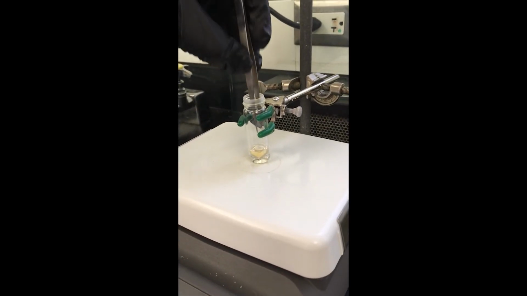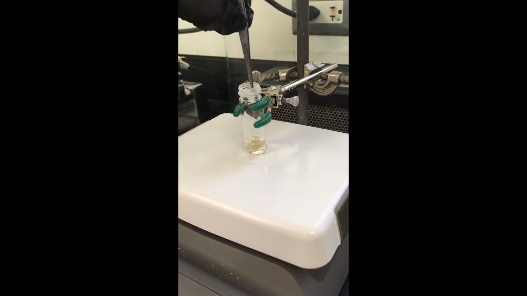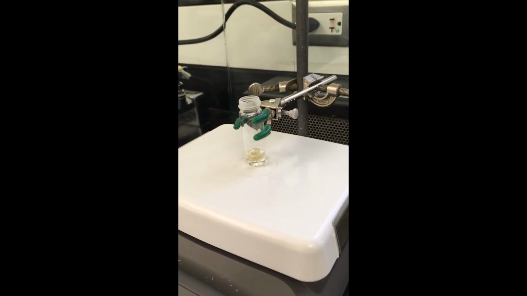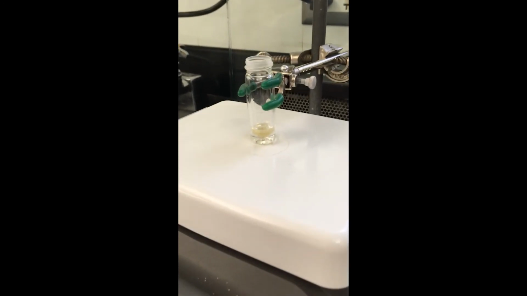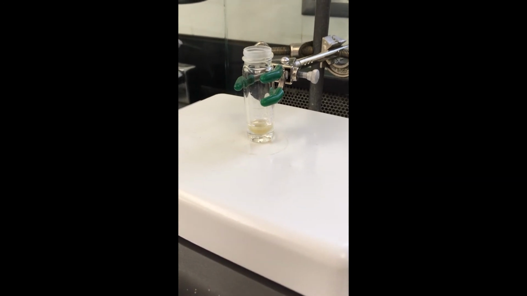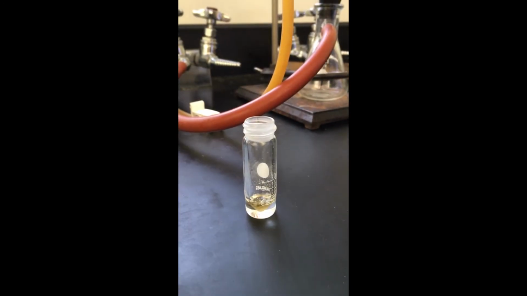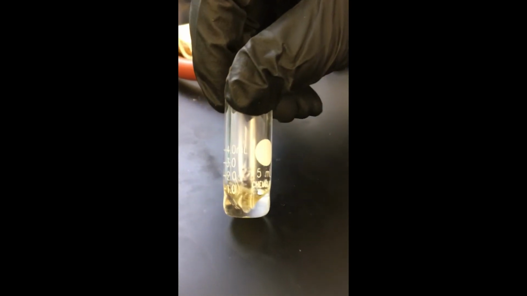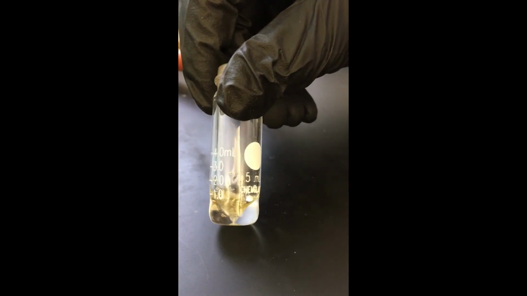And then I'm just going to remove that spin vane. And then we're going to let that vial sit for 20 to 30 minutes and let crystals form. It's going to take a little bit of time for the crystals to precipitate, but they will form. All right, so as you can see here, now that I've added the toluene and let this sit, we actually do have some solid crystals in here.